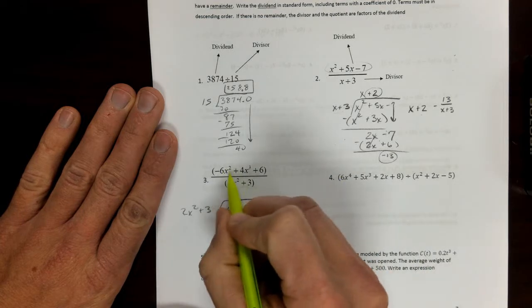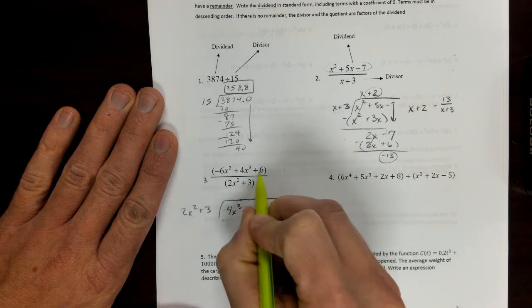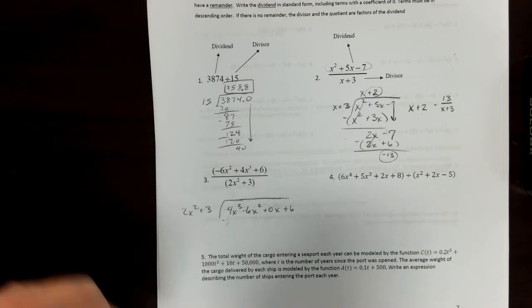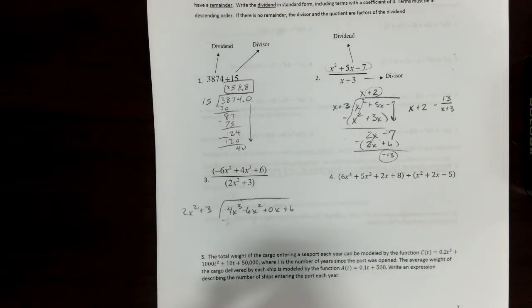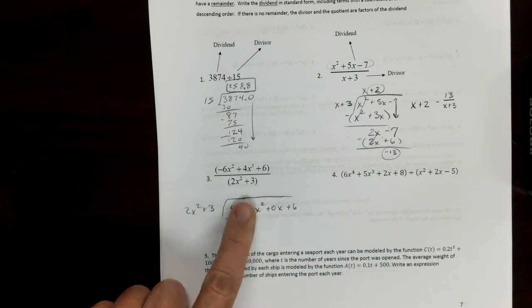Okay, now there is no x to the first power, so I'm going to write plus 0x and then plus 6. So I'm going to fill in any variable that I'm missing. That's why I put the positive 0x.